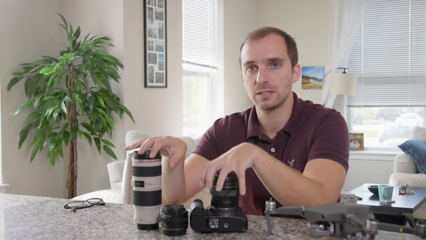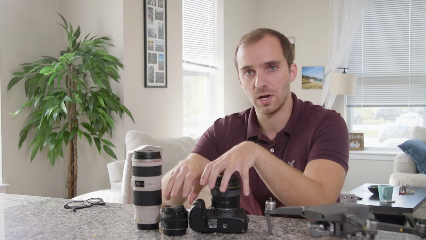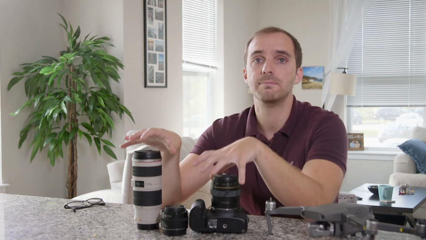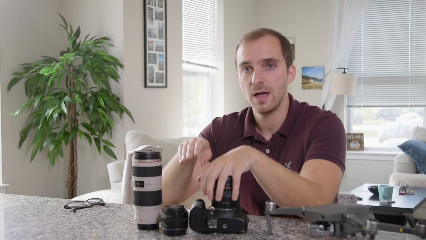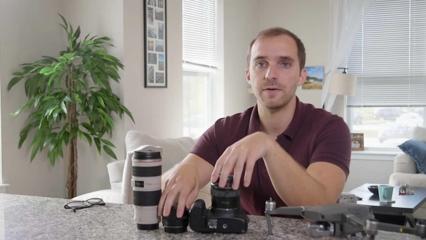And a lot of these lenses are electronic lenses that have stabilization, they have autofocus built into them. They're solidly made lenses that I know will last a long time. I've had these lenses for at least 5 or 6 years now. They've really stood the test of time, and they still work just as well now as they used to.